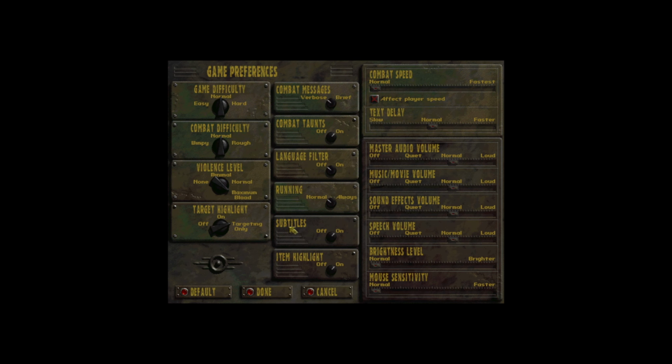Subtitles turned on, which was off on default. Volume levels as they are. Text delay, everything's as it is. If any of these are better being tweaked from your experience, please do let me know. We can always have a play around with these, but I just left everything as default in the hope that it's a nice, happy medium.